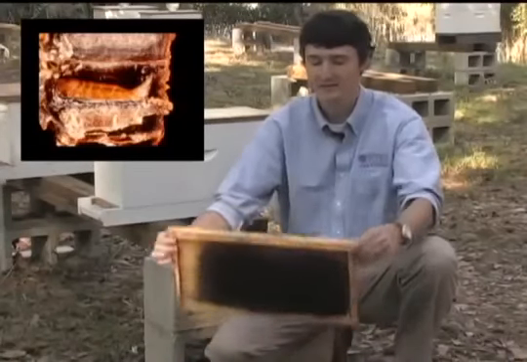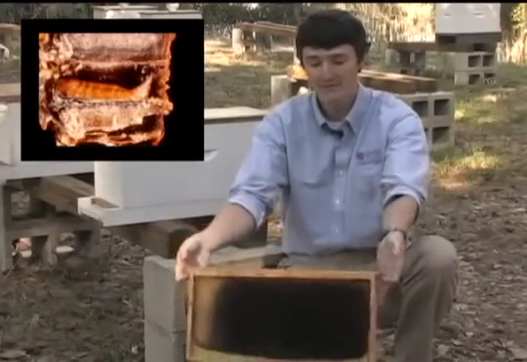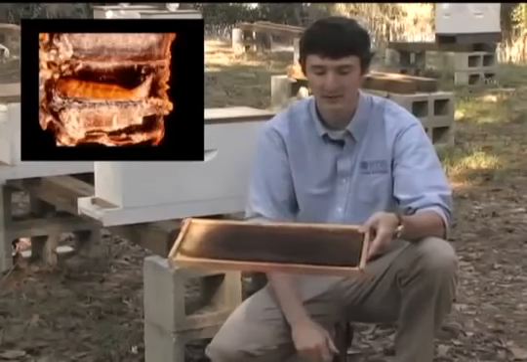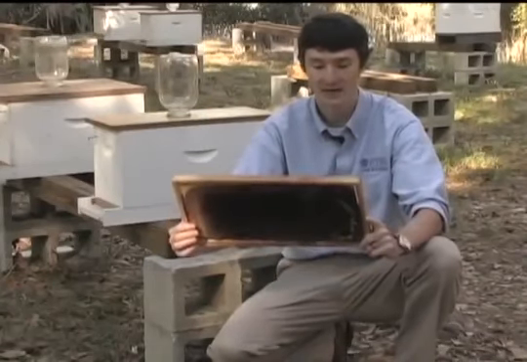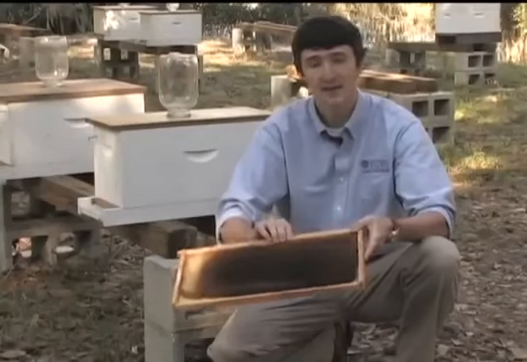You can't see it if you look at the frame face on. Rather, you have to tilt the frame such that you're looking into the bottom of the cell. Not the back of the cell, but the bottom of the cell. And you'll look for those scales.